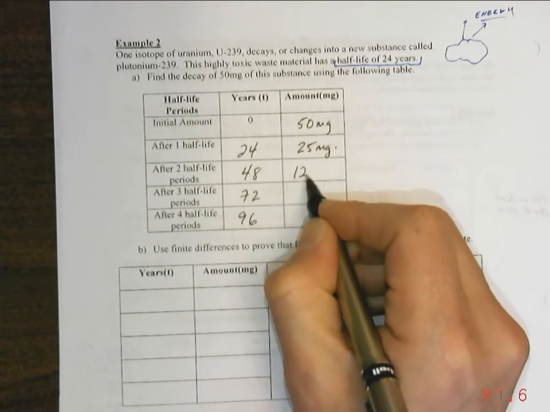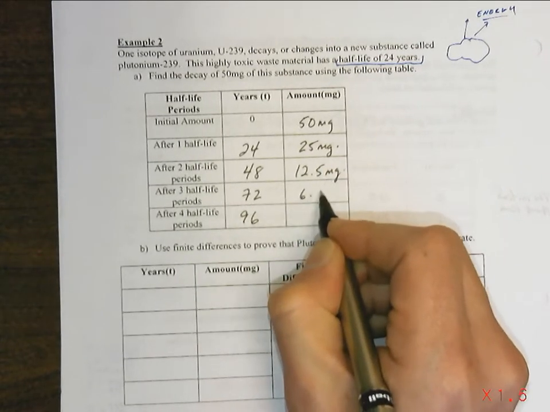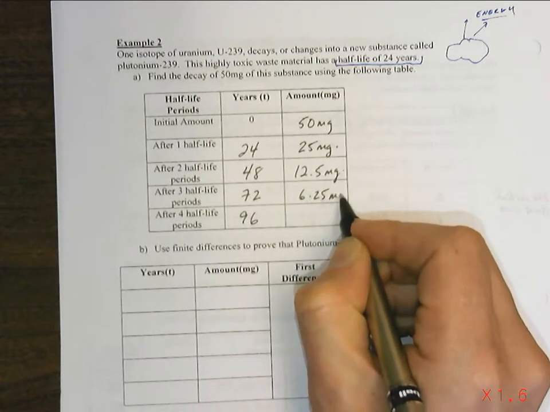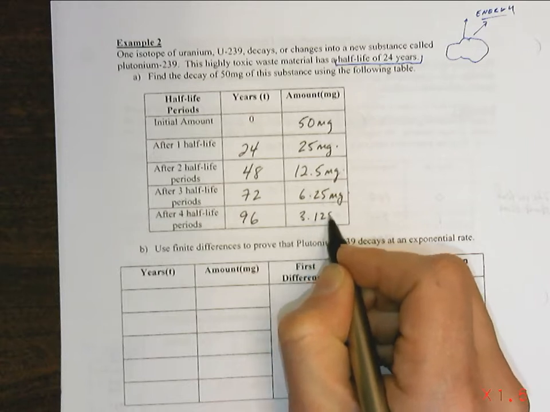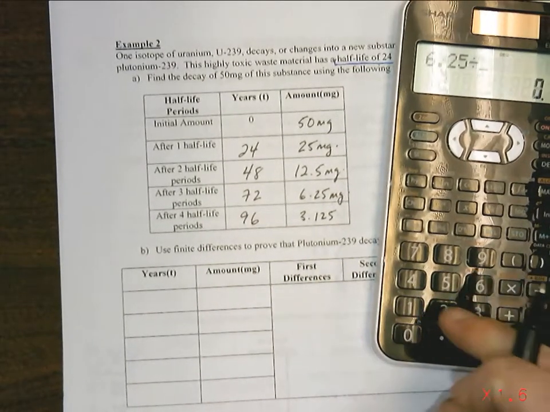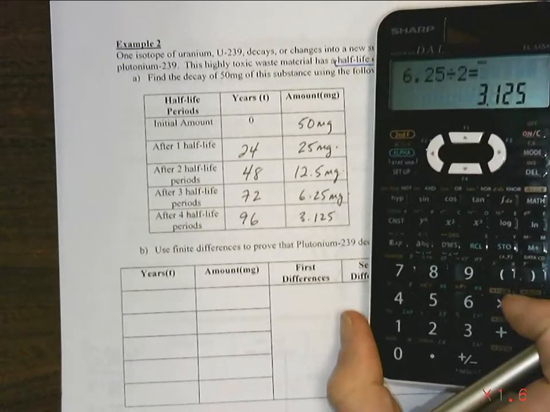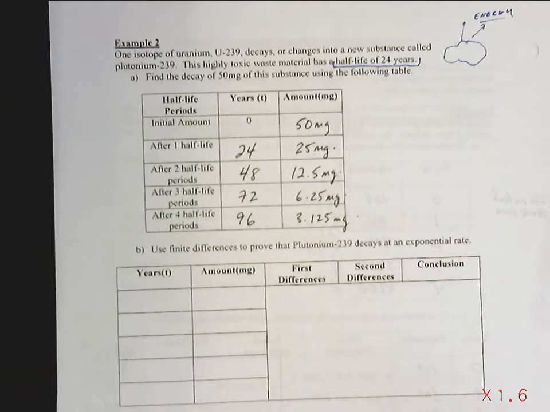Then we go down to 12.5 milligrams. Then we go down to 6.25 milligrams. And then we go down to 3.125, I think. Let me check. 6.25 divided by 2 is going to be 3.125. I am correct. And that's what we have happening there.